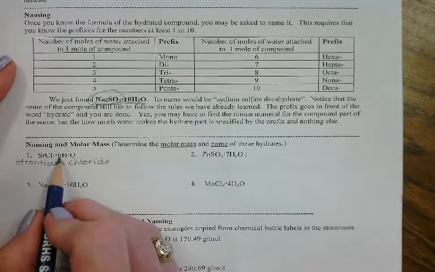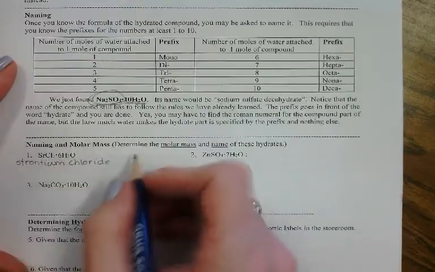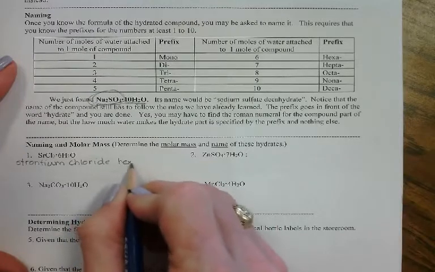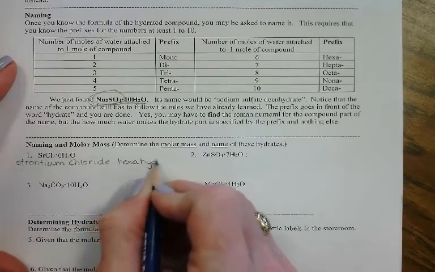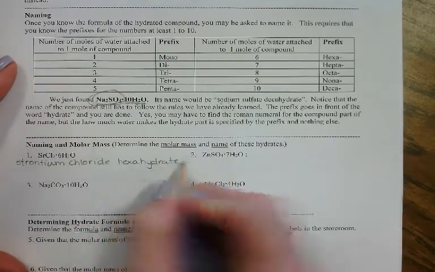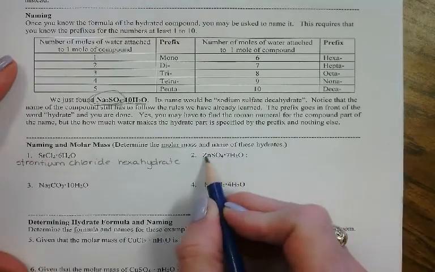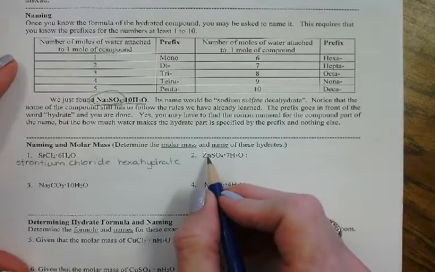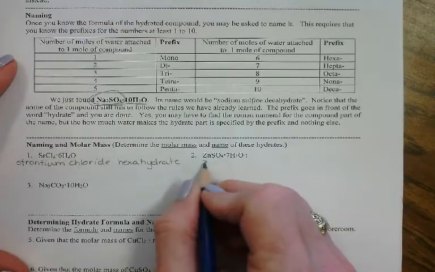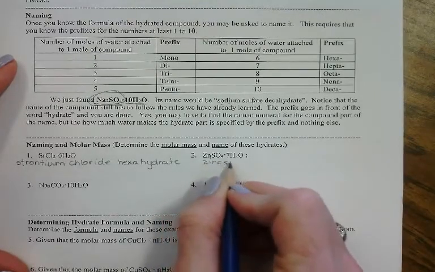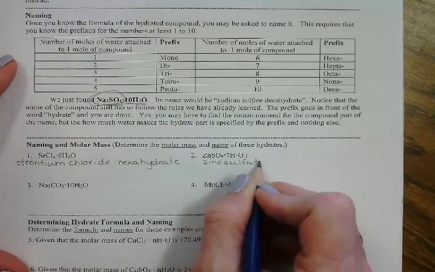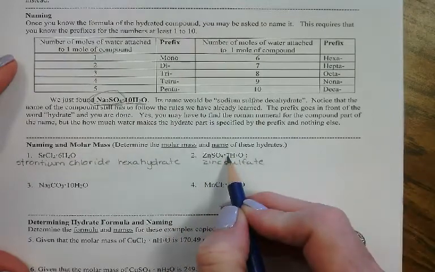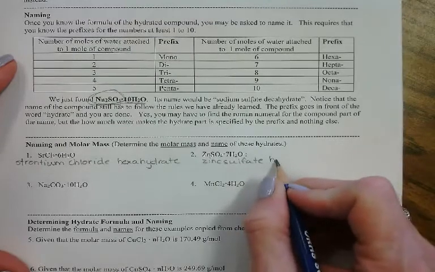Then we use the prefix for 6, which is hexahydrate. This zinc is a transition metal, but it doesn't have a Roman numeral. It's an exception. So this is zinc sulfate. Then we use the prefix for 7, which is heptahydrate.